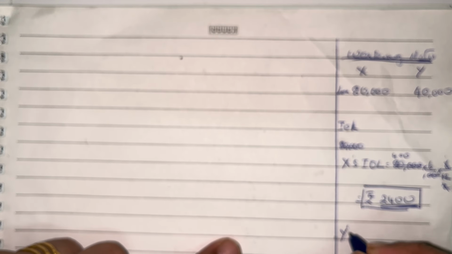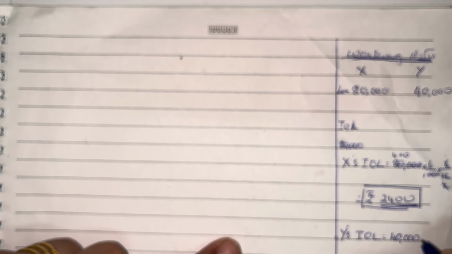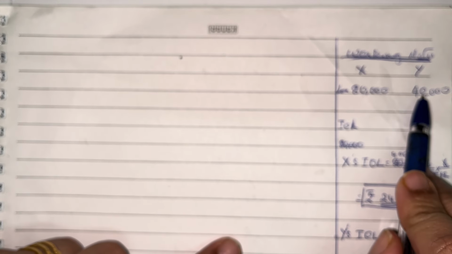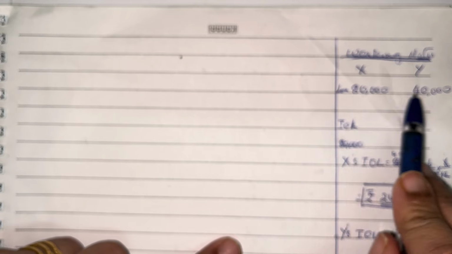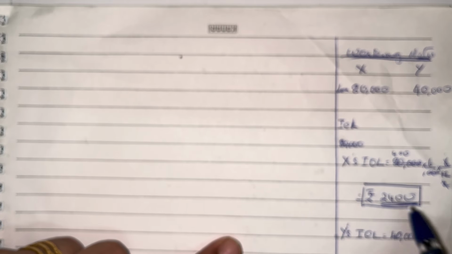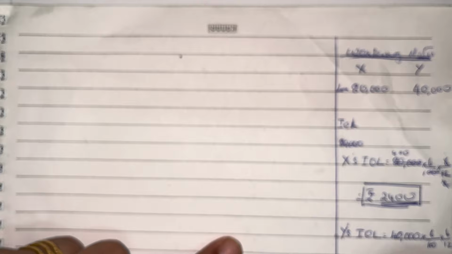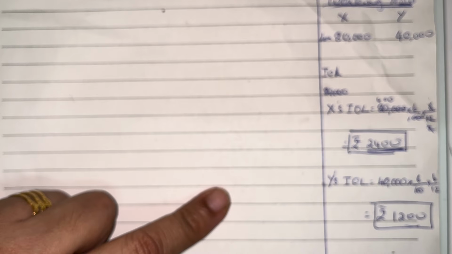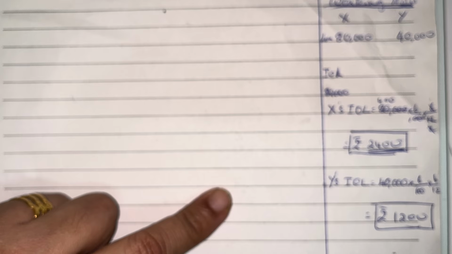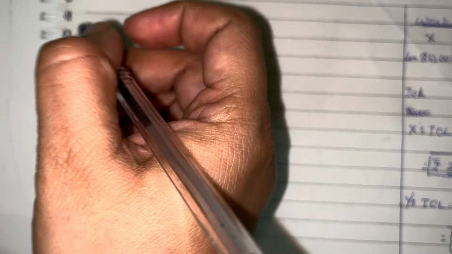And now for Y, interest on loan would be just the half of 80,000. Okay, anyhow we'll calculate it, but in the exam, since this is 80,000 and this is 40,000, we can just take the half of this loan amount, 2,400. Okay, you can save time by it. 6 by 100 into 6 by 12, which would be rupees 1,200. Okay, now we got the interest on loan of both the partners. So now we'll go ahead with case 1.